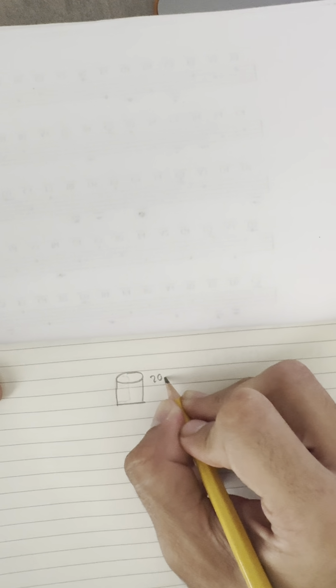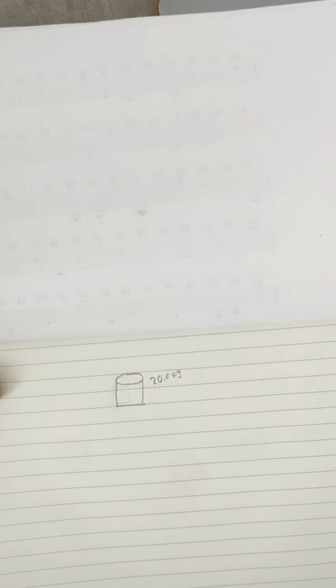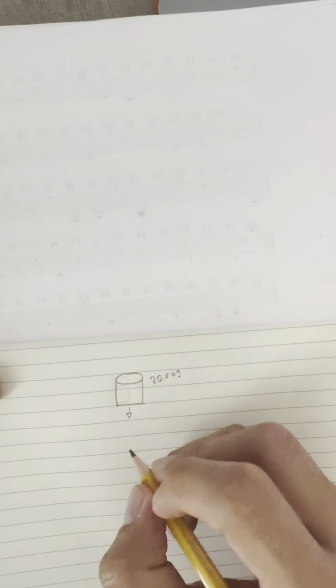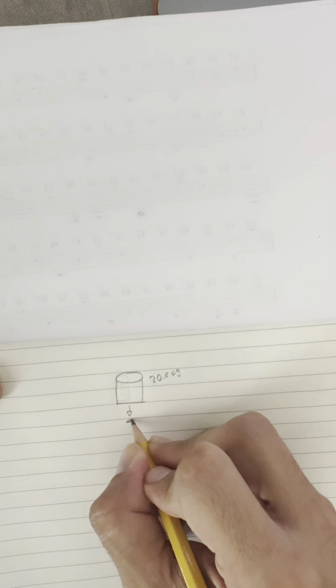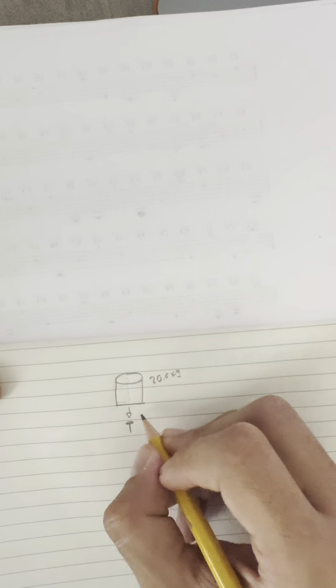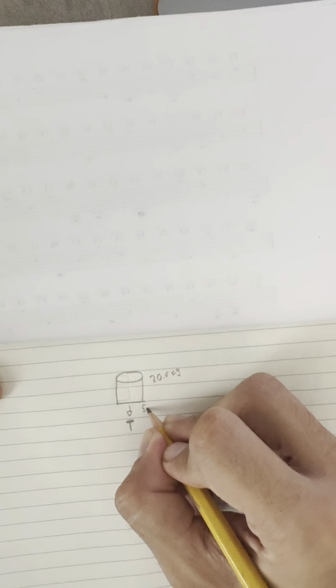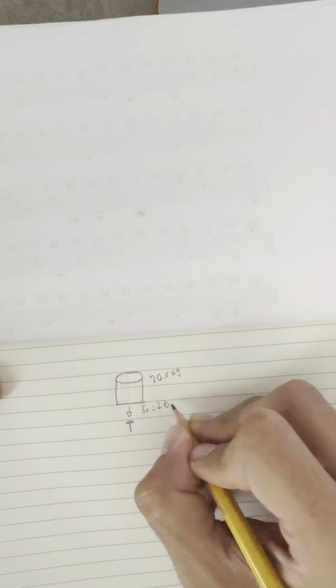The diagram for part A is going to look something like this. We have a cylinder, and its mass is 20 kilograms. We have the friction force, when it hits the nail right here, which is equal to 16 newtons.